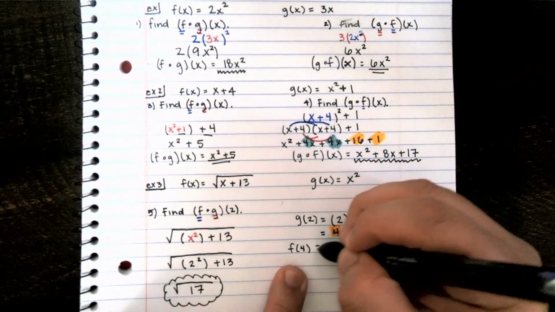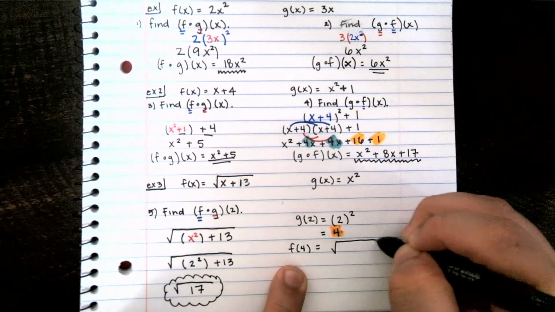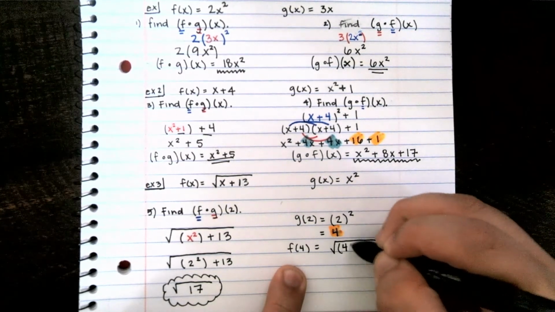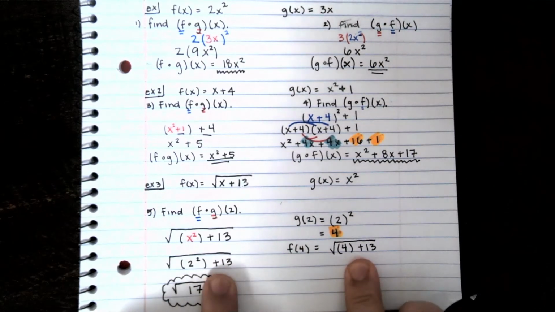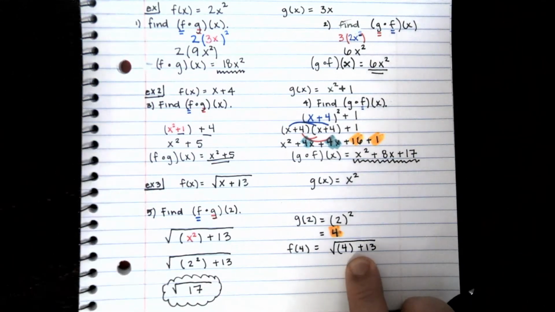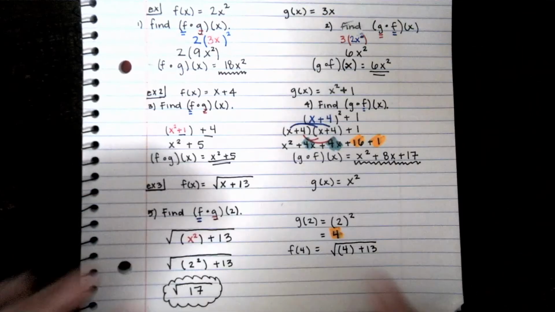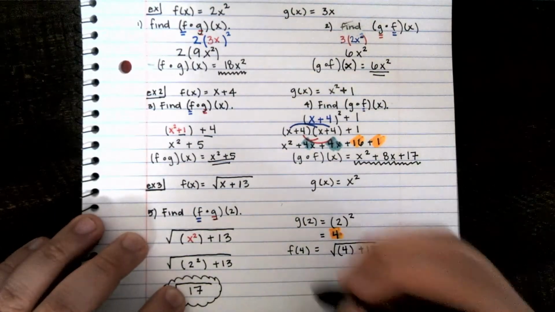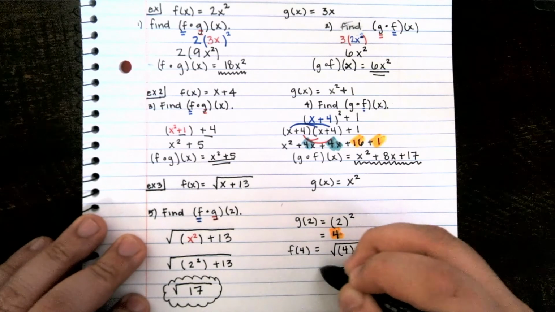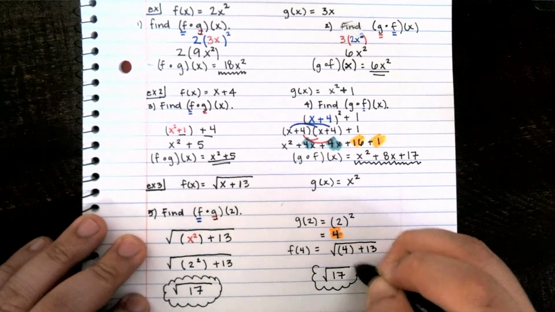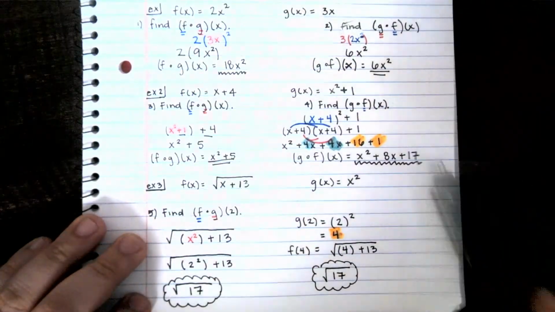So in that case, I get the square root of 4 plus 13. Which you kind of look, that is almost the same step here. So either way you do it, you will still get the same answer, because 4 plus 13 is the square root of 17. So no matter how you play your cards, you will get the same answer.